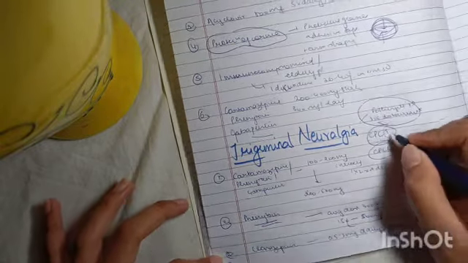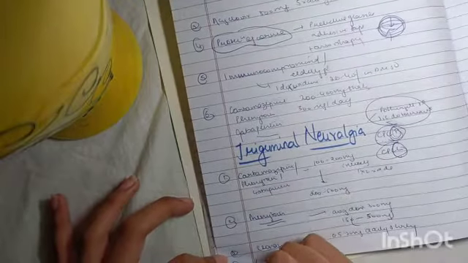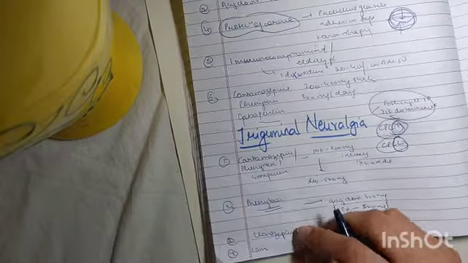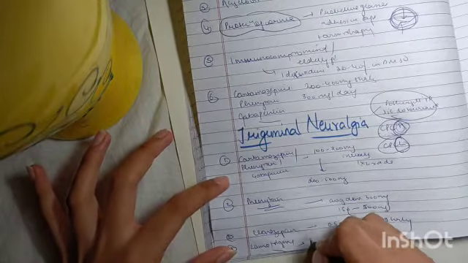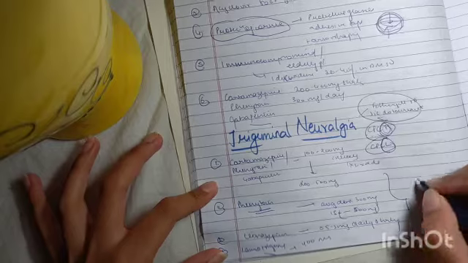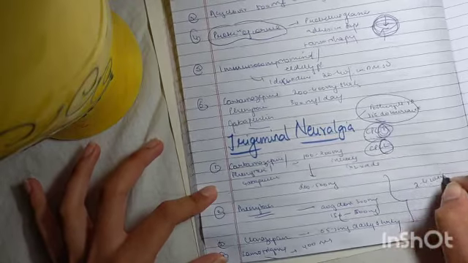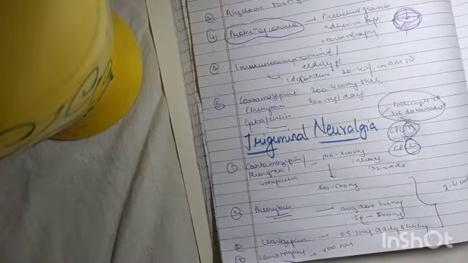So, fourth, instead of T, remember L, lamotrigine. I hope it's easy to remember. So this is given in the dosage of 400 milligrams. Now all these drugs have to be given for 2 to 4 weeks. All right. So this is the treatment of trigeminal neuralgia.